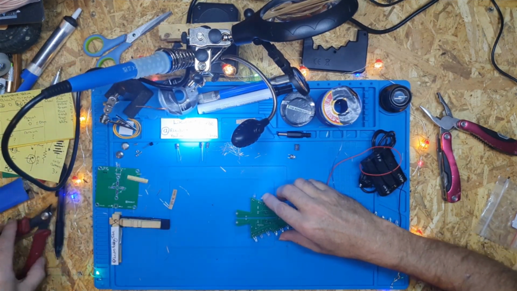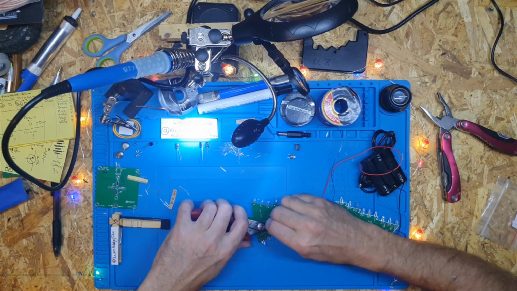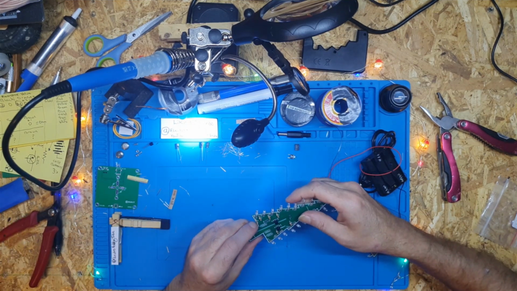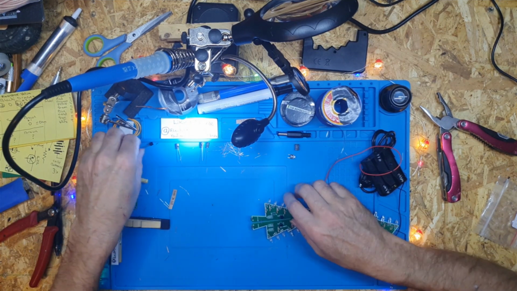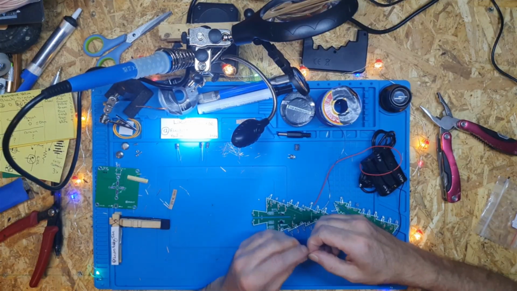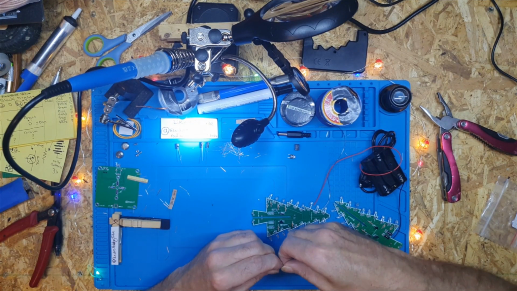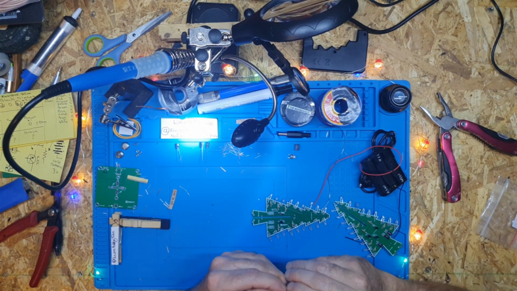See, I cheated there. I got 2 pins for 1 solder. Right, okay. The last transistor. Then we're on to the last 3 capacitors. I did that back to front, didn't I?